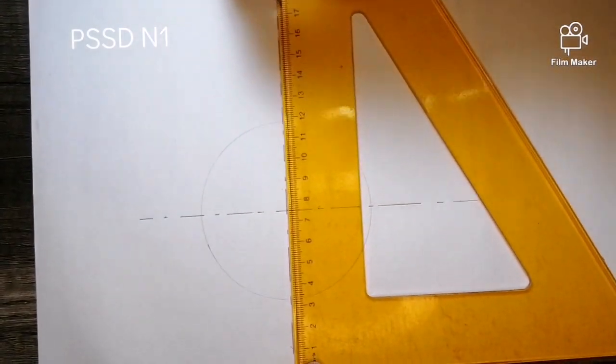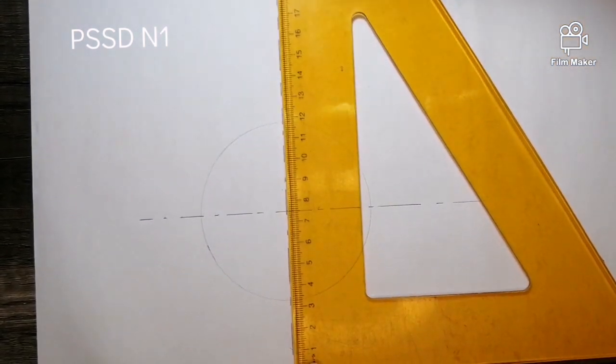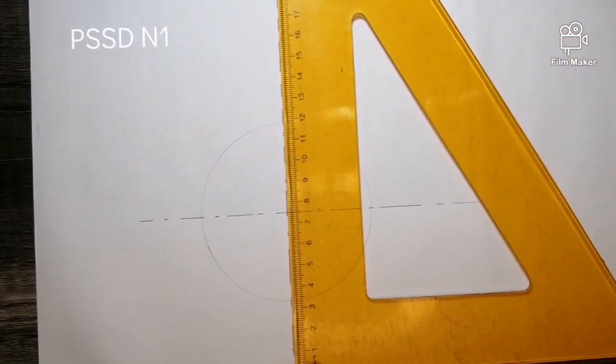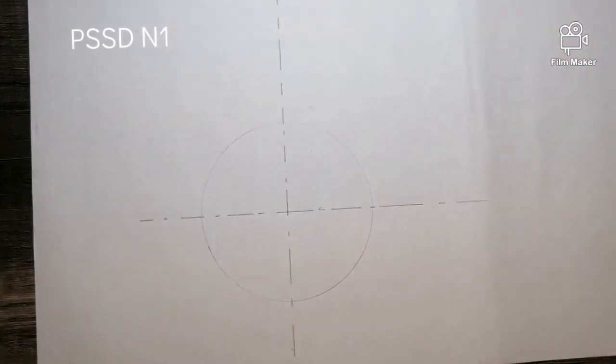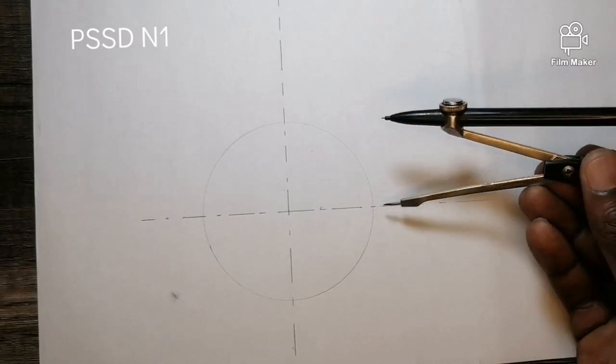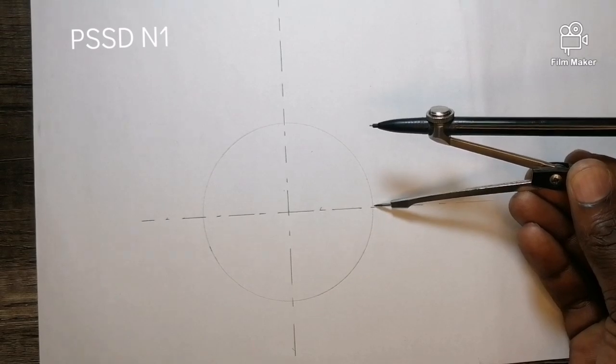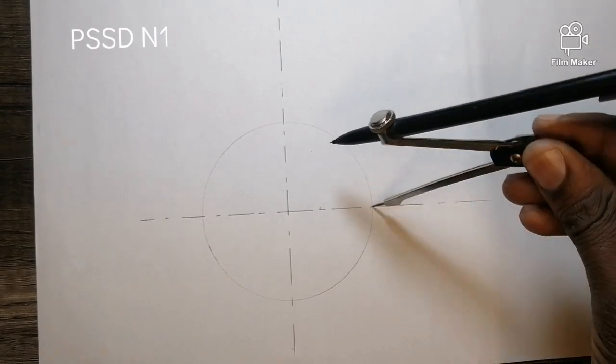So further extend it up, because you are now also including the front view. Then, because at the end of the day we must have a flat hexagon, now we will be using the horizontal center line. Come now, place your compass here at this point.